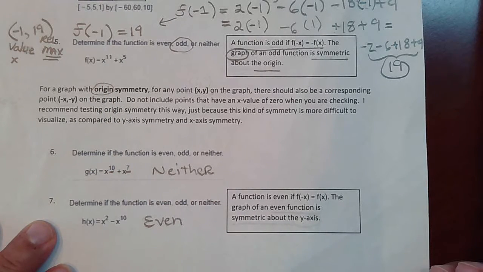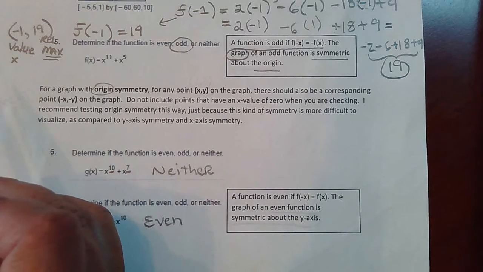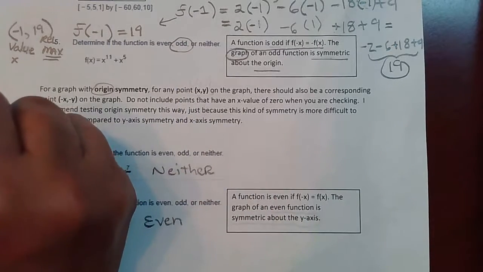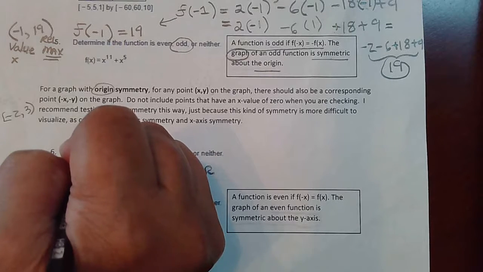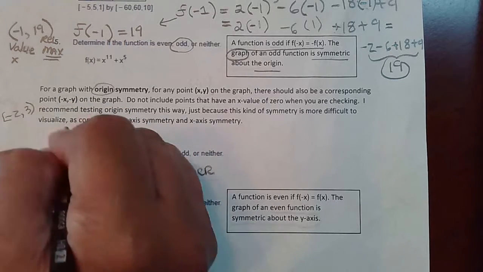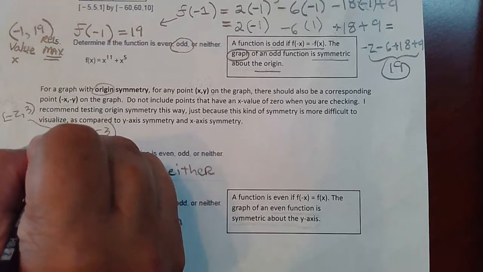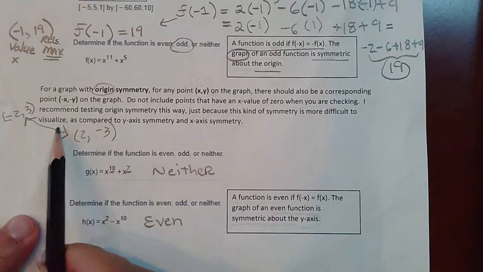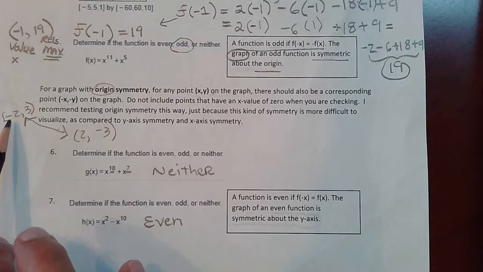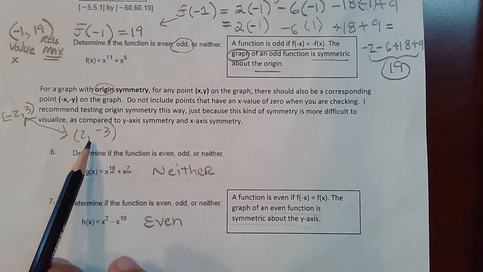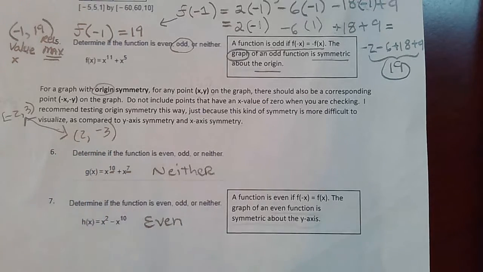Now, those points could also be in quadrants 2 and 4. So if you have a point in quadrant 2 that, let's say, was like this, (-2, 3), then you should have that same point in quadrant 4, only it'll be, switch the sign, +2. Switch the y, you should have these two. That would be a point in quadrant 2 and a point in quadrant 4. They just have to be 2 points that if you're standing on the first one, you have to hop across the origin and into the opposite quadrant in order to get its negative counterpart. And that indicates origin symmetry.